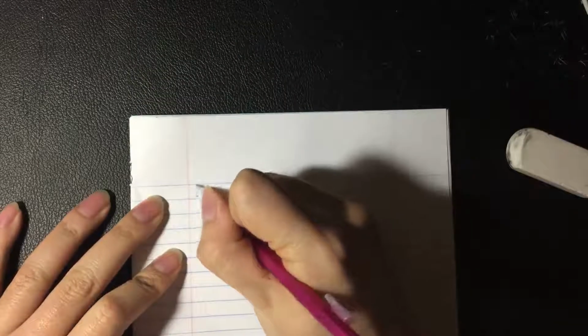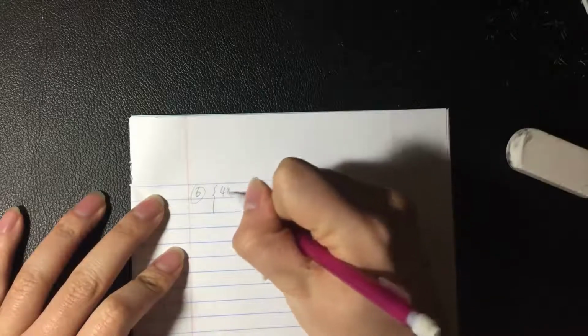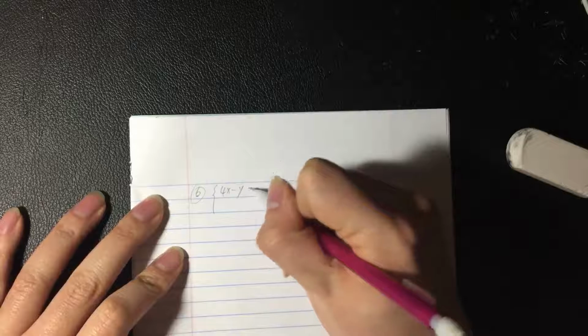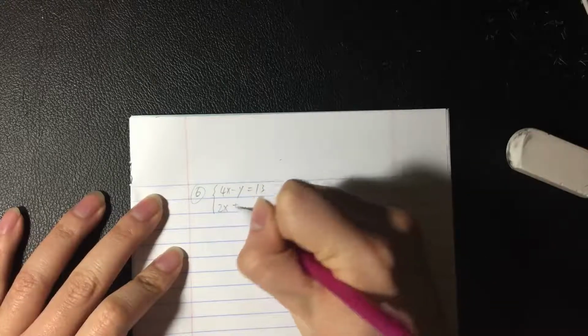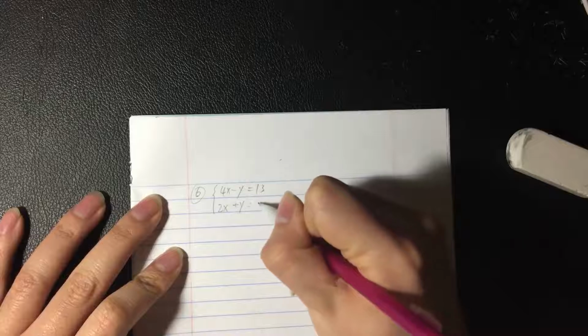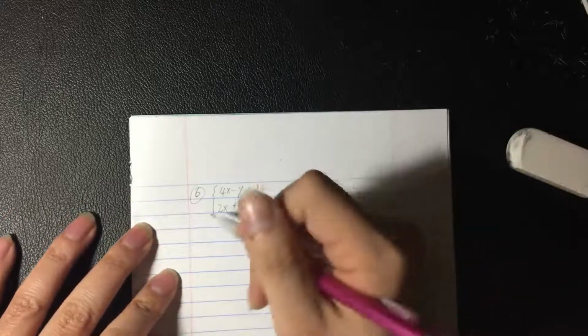Next, 4x minus y equal to 13. 2x plus y equal to 5.